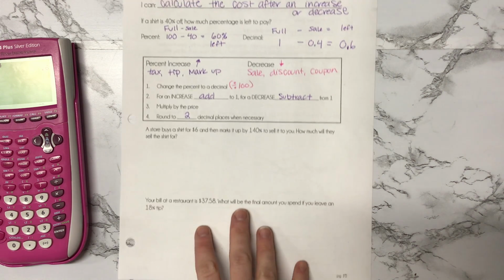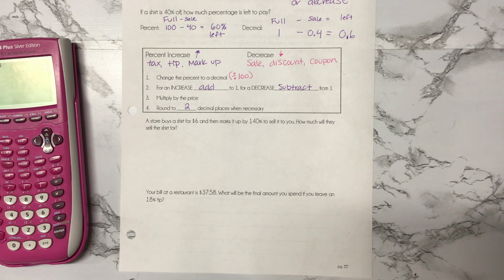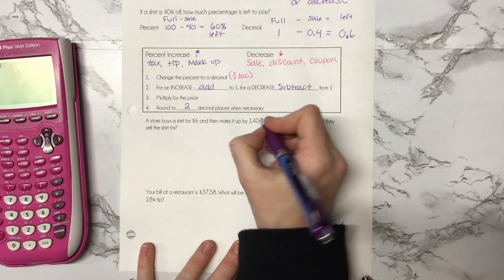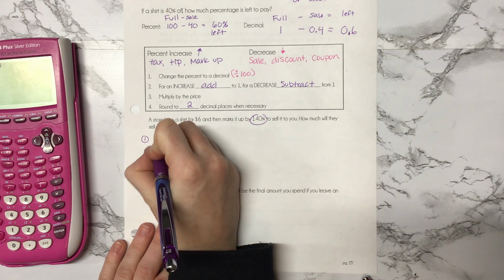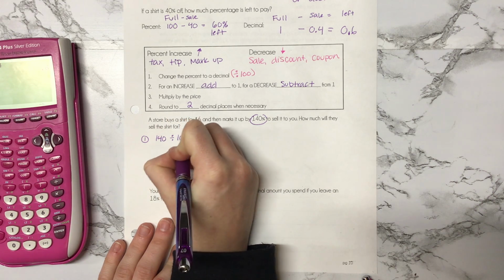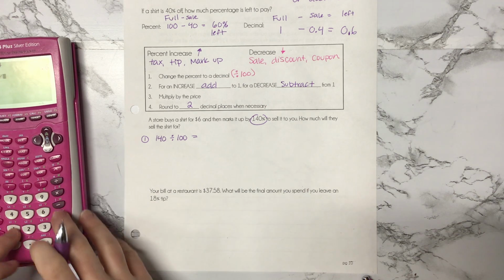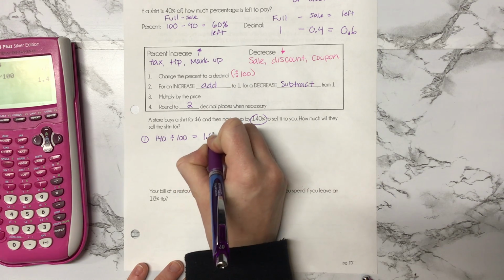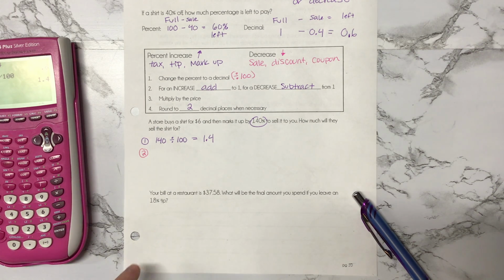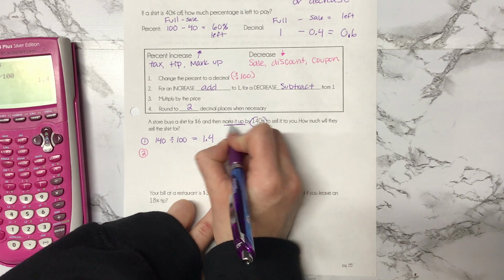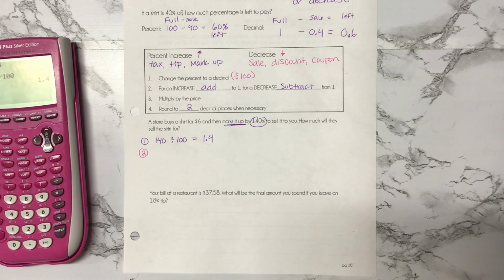All right, so it says a store buys a shirt for $6 and then marks it up by 140% to sell it to you. How much will they sell the shirt for? First I see my percent is 140%, so I'm going to change my percent to a decimal. 140 divided by 100 is 1.4. Step 2. This is a markup. The cost is going up, so I'm going to take that number and add it to 1.